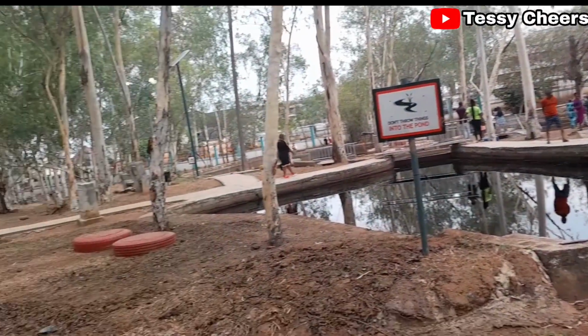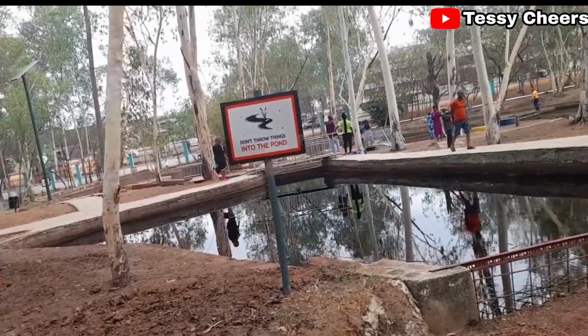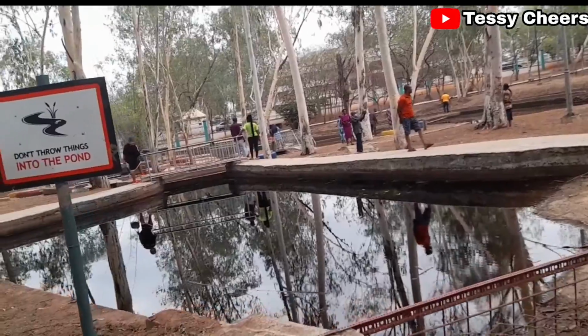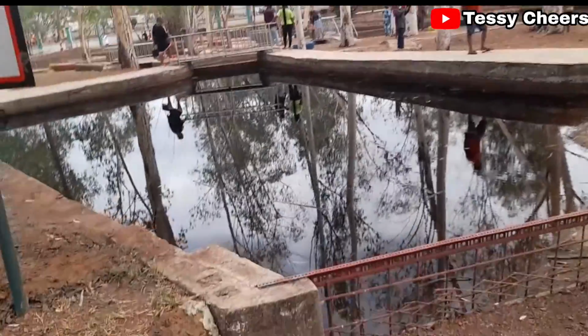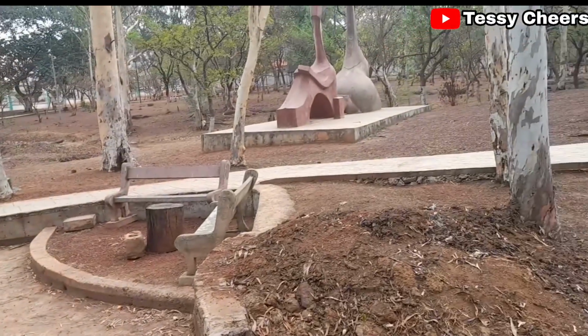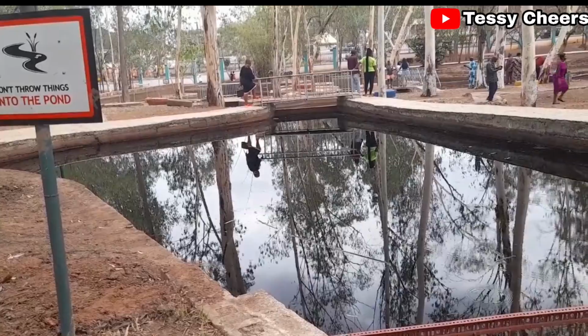Over here is a small lake or pond. The lake is looking a bit nice today because the last time I came here, a few weeks ago, it was not looking nice at all. The water was kind of dirty. Now the water is not so clean, but at least it is better than the last time I came. So we have a mini lake here.